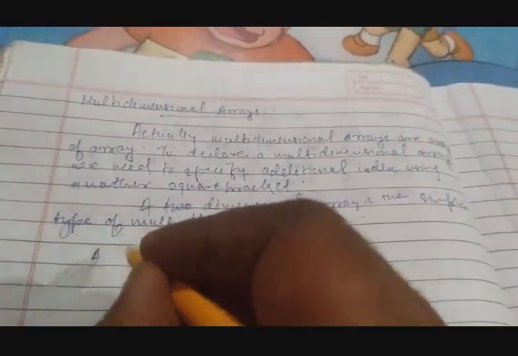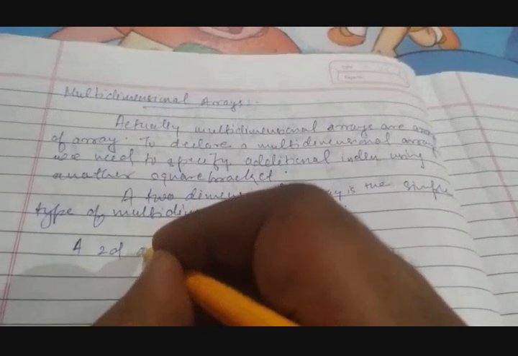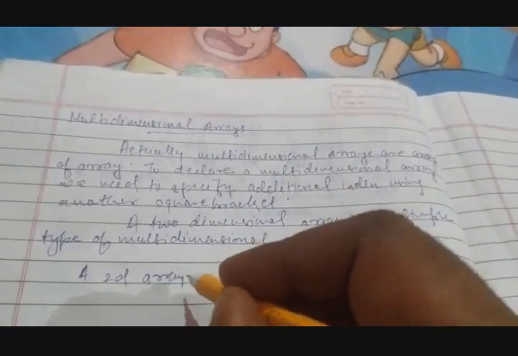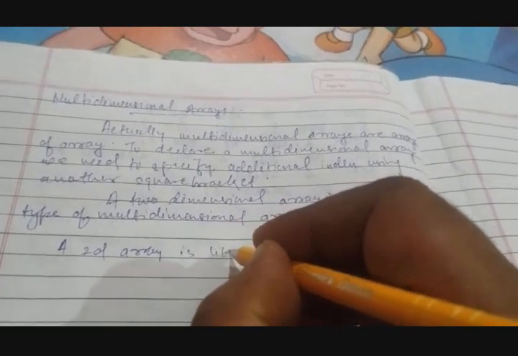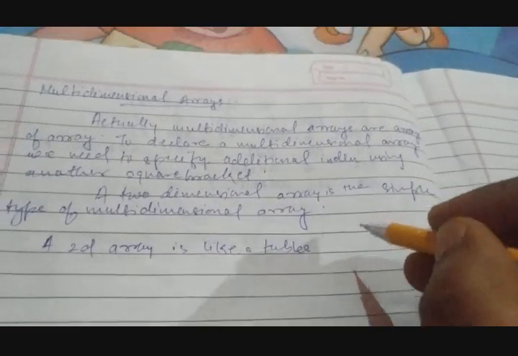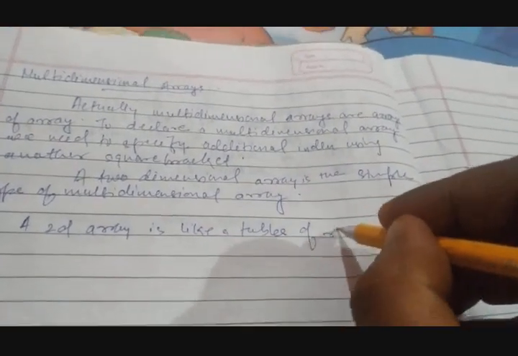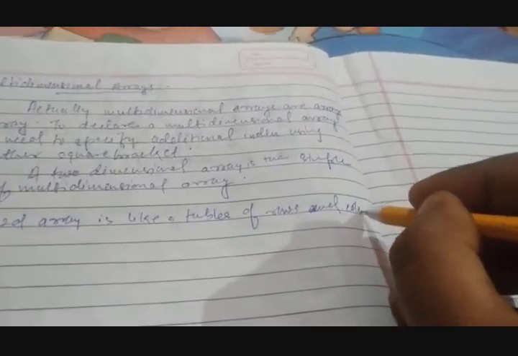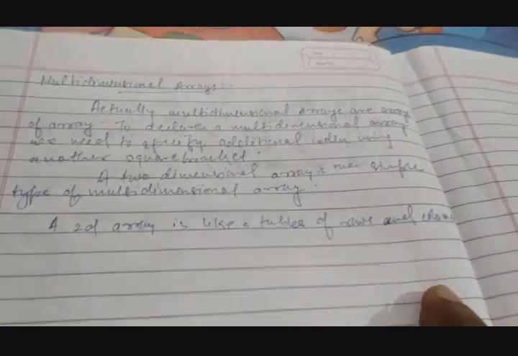A 2D array is like a table of rows and columns.